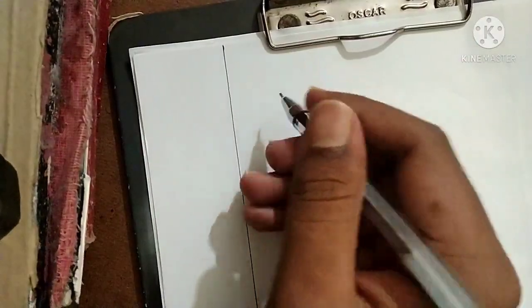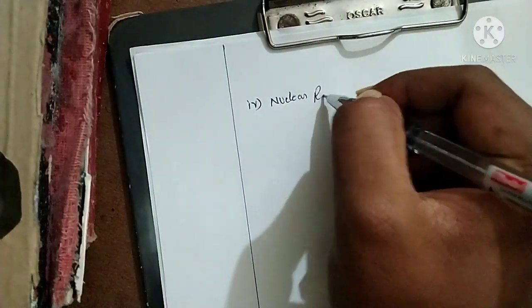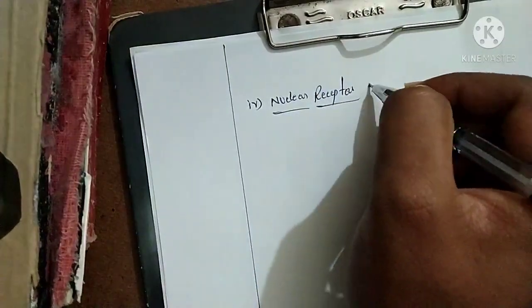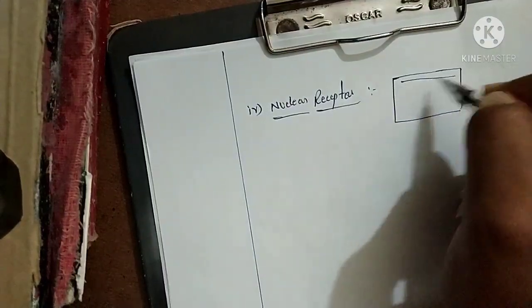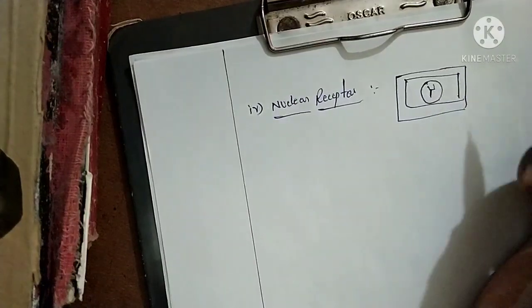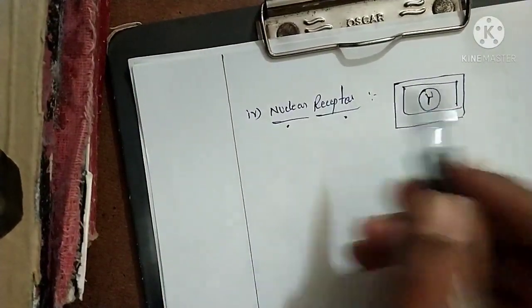Now the fourth subtype is nuclear receptors. Nuclear receptors are the types of receptors that are present within the nucleus. They are present within the nucleus, hence they are known as nuclear receptors.